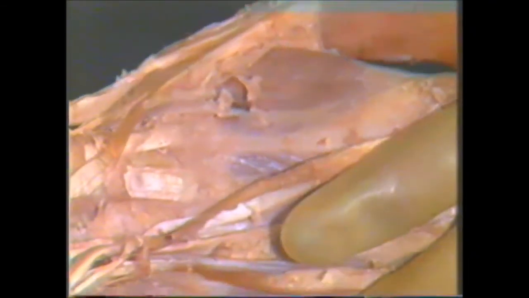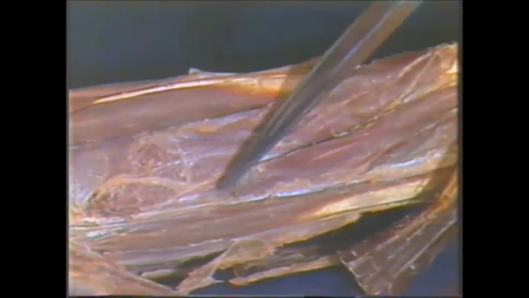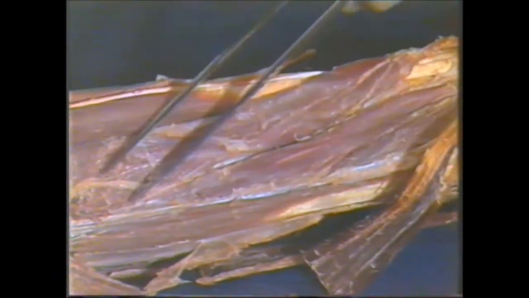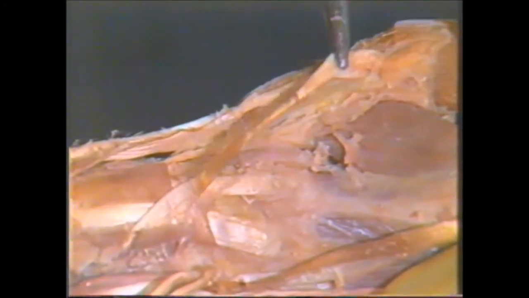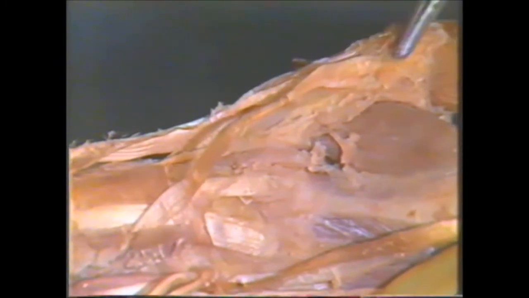This is the extensor pollicis longus muscle. It arises from the back of the ulna, just below the abductor pollicis longus origin. Its tendon has its own compartment deep to the extensor retinaculum, where it winds around the dorsal tubercle of the radius and the thumb. It forms the medial border of the anatomical snuff box, and continues on the back of the thumb to be inserted into the base of its distal phalanx.